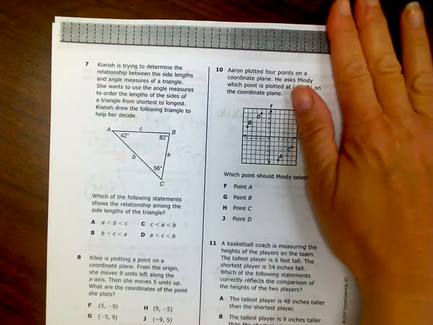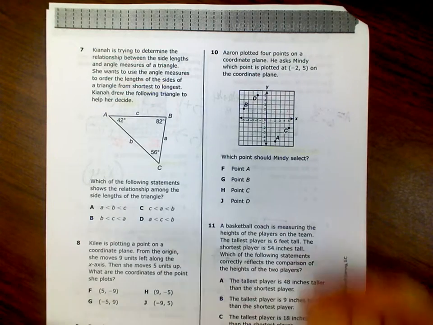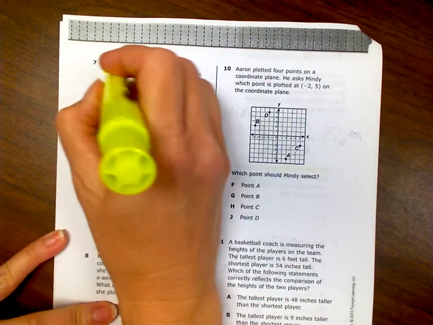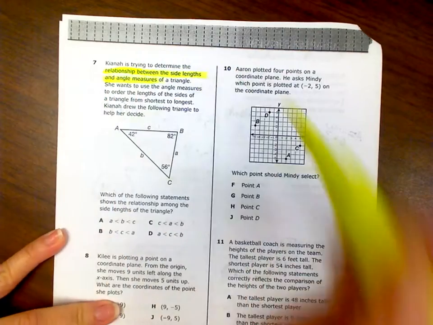Number 7. Kenna is trying to determine the relationship between the side lengths and the angle measures of a triangle. She wants to use the angle measures to order the lengths of the sides of a triangle from shortest to longest. Kenna drew the following triangle to help her decide. Here's your key information. There is a relationship between the side lengths and the angle measurements.